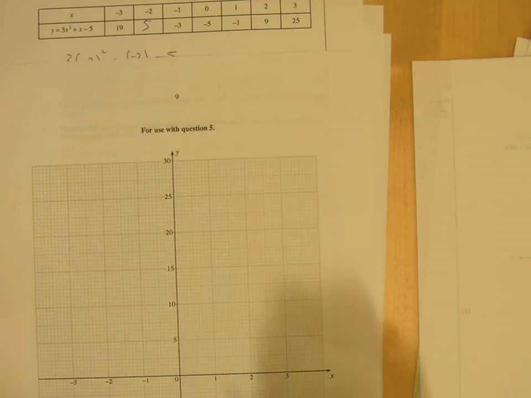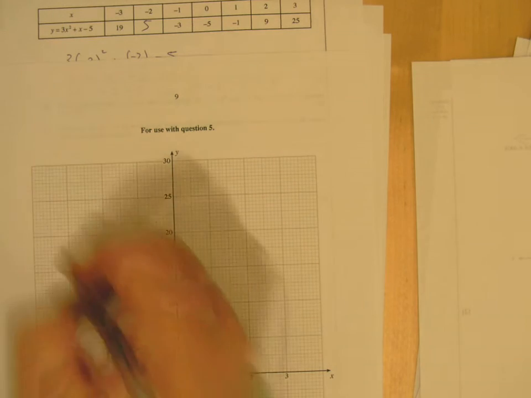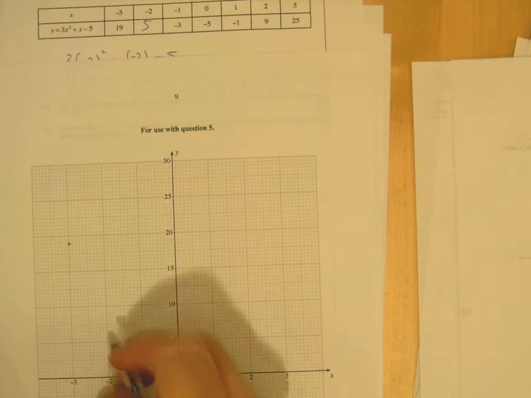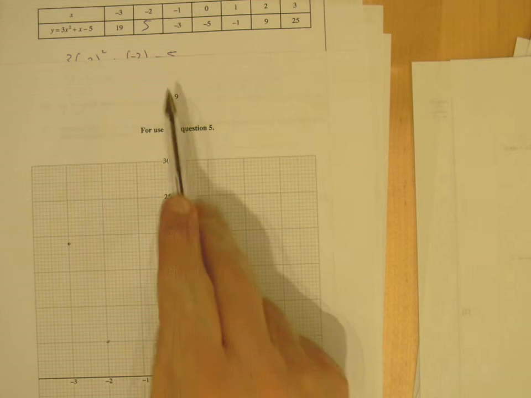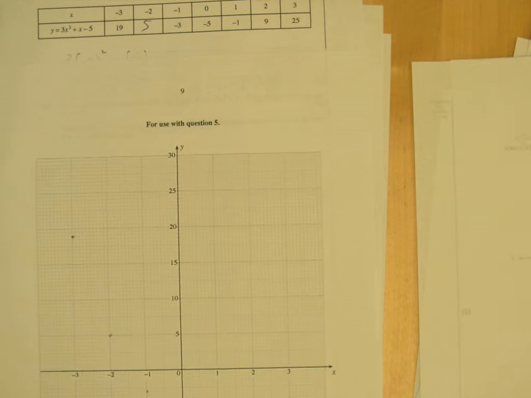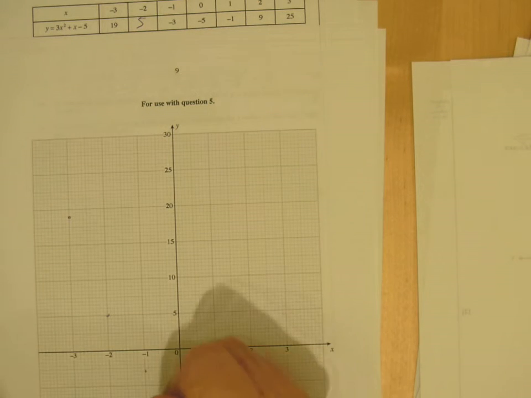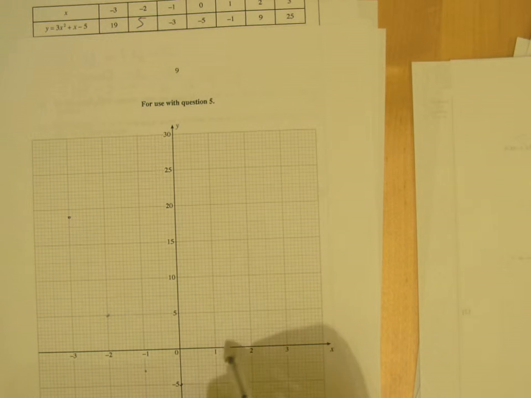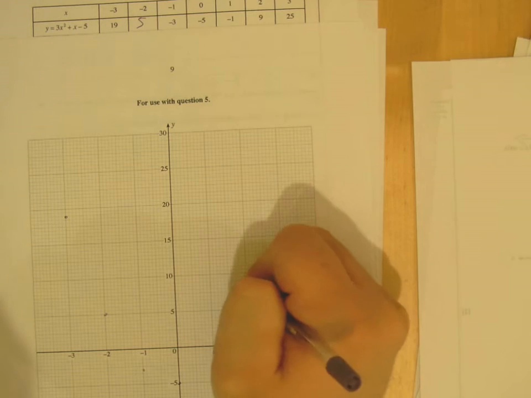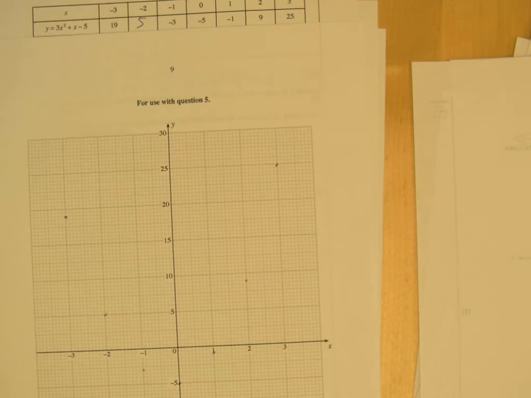So we've got X is -3, Y is 19, so you go across to -3 up to 19, which is here. X is -2, Y is 5, so across to -2 up to 5. X is -1, Y is -3, so we're down here somewhere, just off the camera there. X is 0, Y is -5, which is there. X is 1, Y is -1, which is here. X is 2, Y is 9, which is here, and then X is 3, Y is 25, which is up there. So it's going to be like a smiley face parabola.